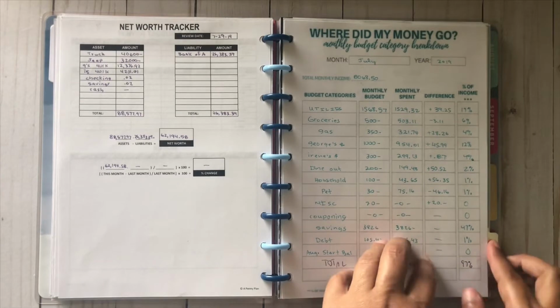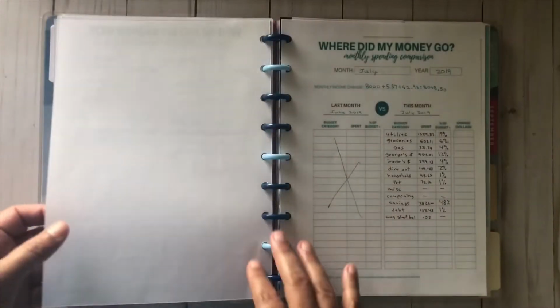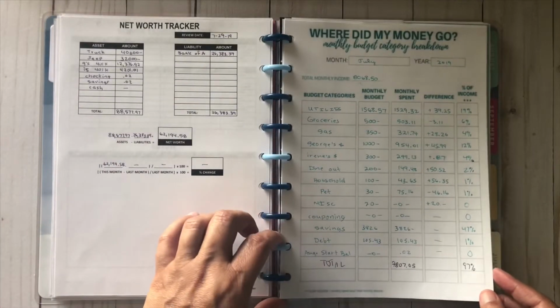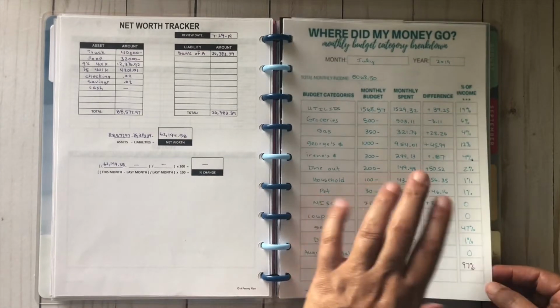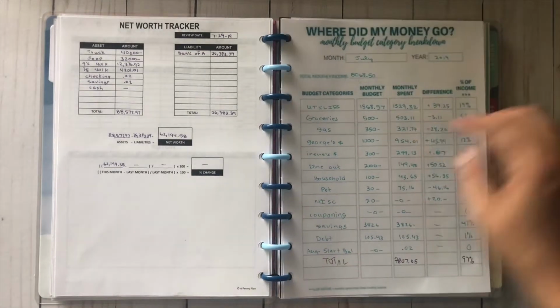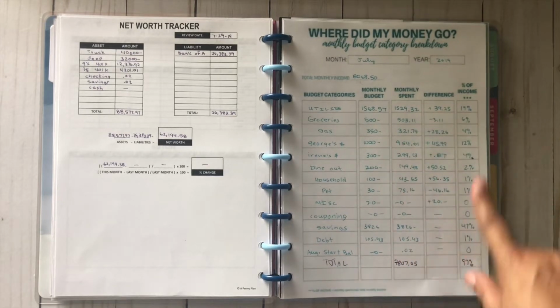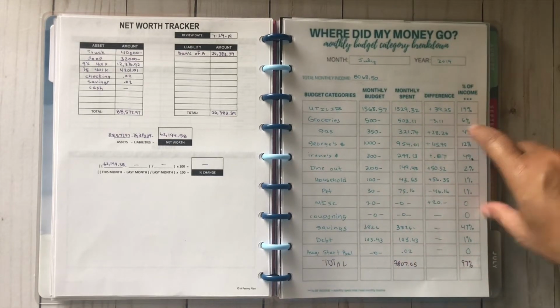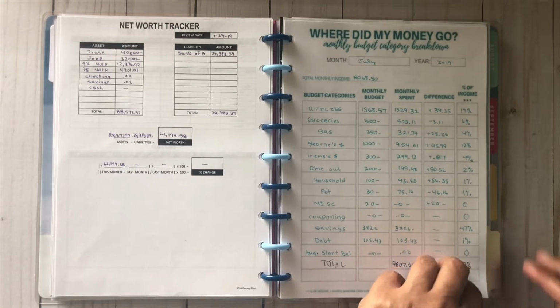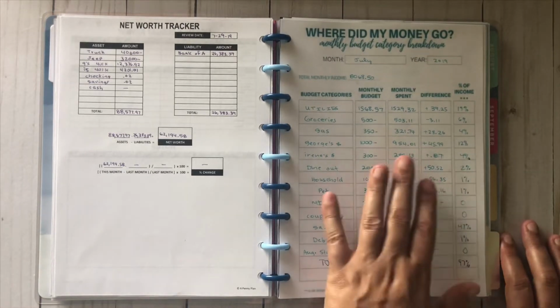These are the pages you would use if you're closing out your budget. This is a monthly budget category breakdown, so you'll see what your monthly budget was, how much you spent, what the difference is, and what percent of your income each category is using. So that's a good one.